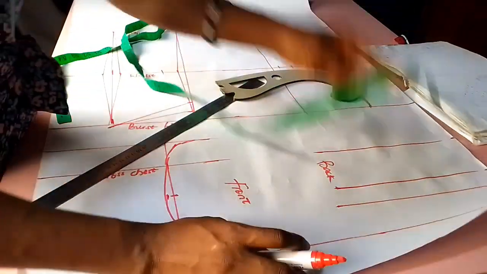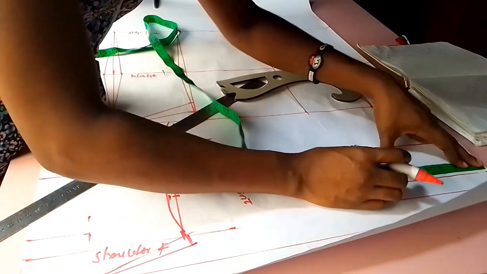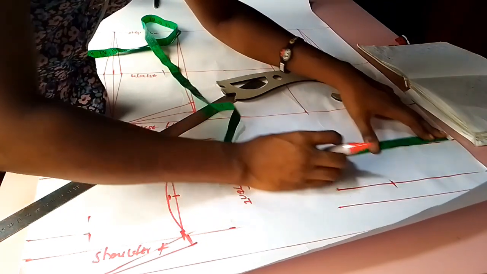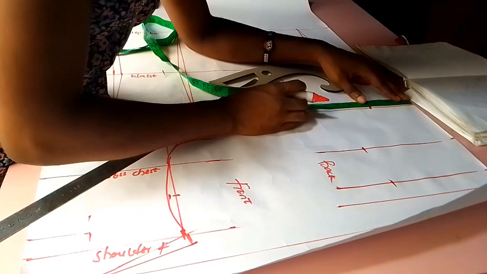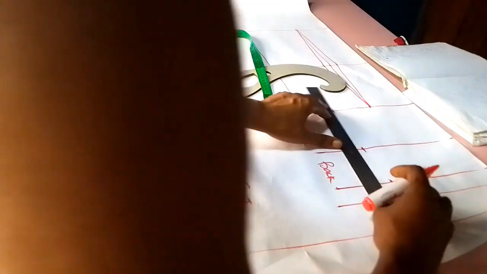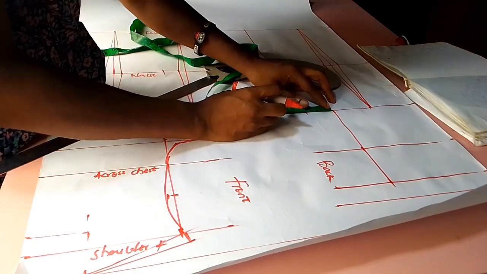So let's go to the back. The same thing. Now my back measurement is 13. 13 divided by 2 is 6.5. Same thing with my across back here, and then you connect the lines together. Please, this is my own measurement. Your own can be different. All right.